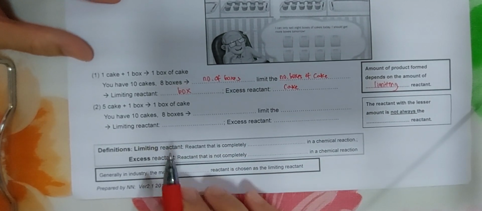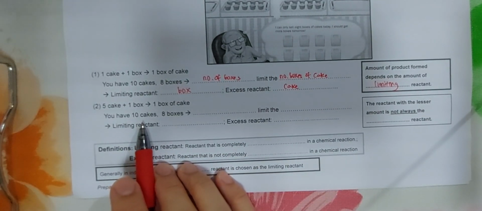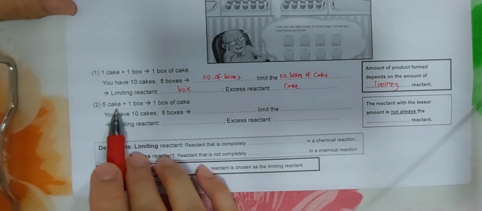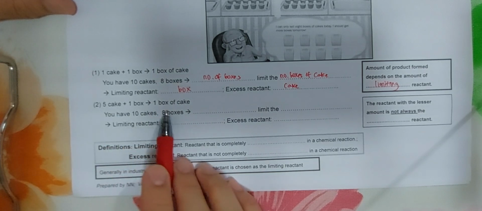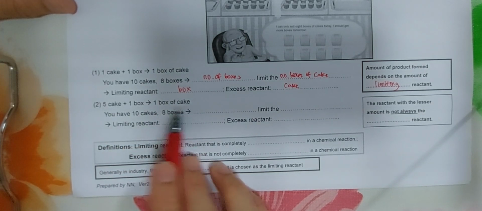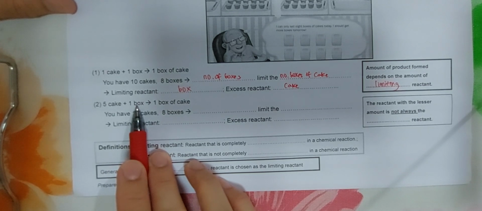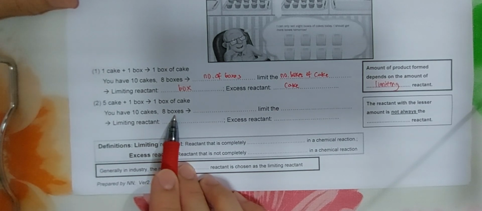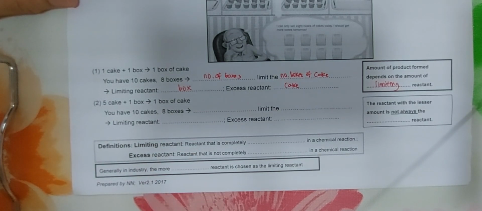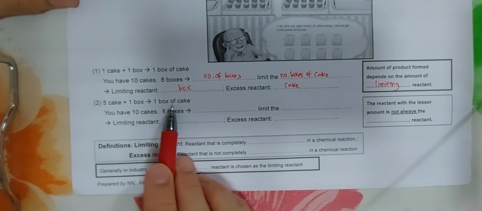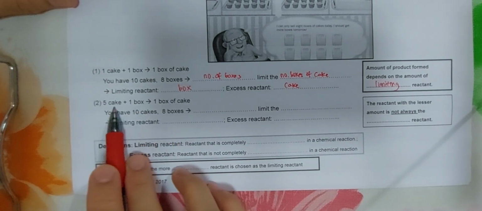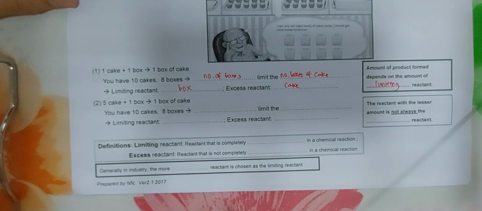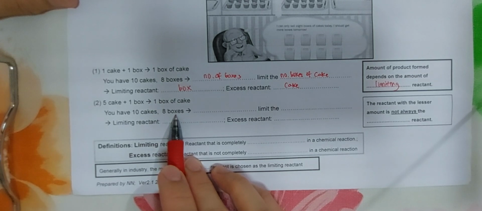So this is the first very important concept. Okay, let's look at another scenario. Let's say you have another cake shop, and the way your shop sells the cake is in such a way that 5 cakes are put in one box of cake. Okay, only 5 cakes in one box. Now what if you have 10 cakes and 8 boxes? So how many boxes of cake can you sell? So obviously it's 2 boxes of cake, right? Because 10 cakes, so 5 cakes in one box, another 5 cakes in one box. That will give you 2 boxes of cake. But you have 8 boxes.